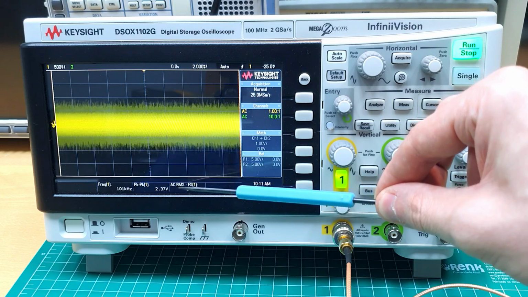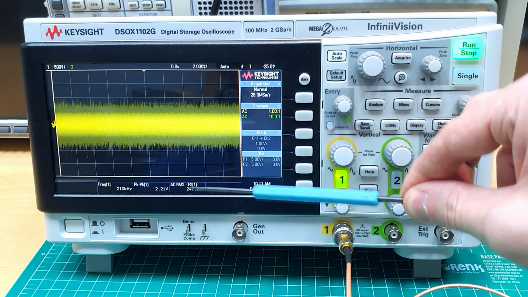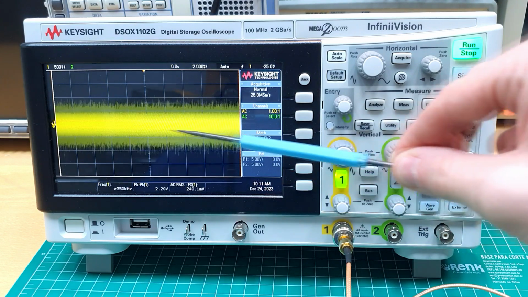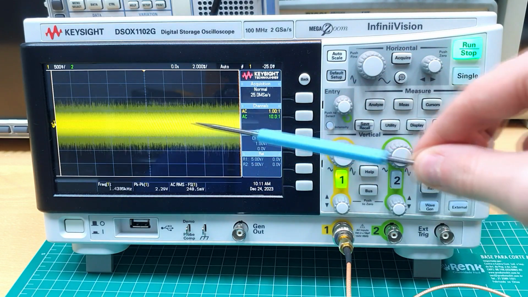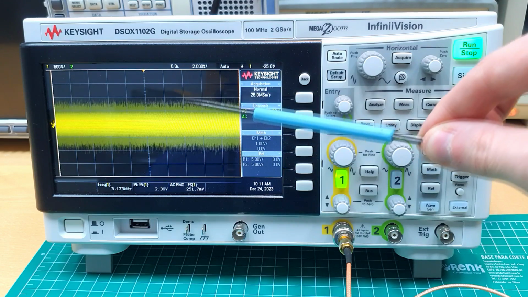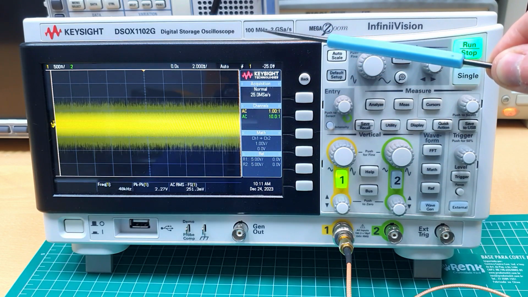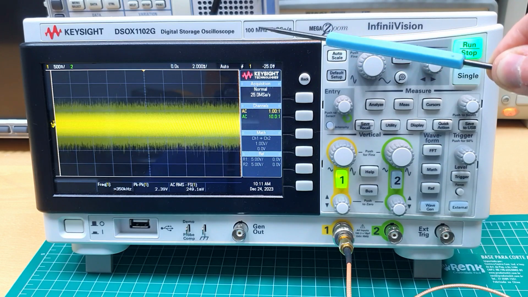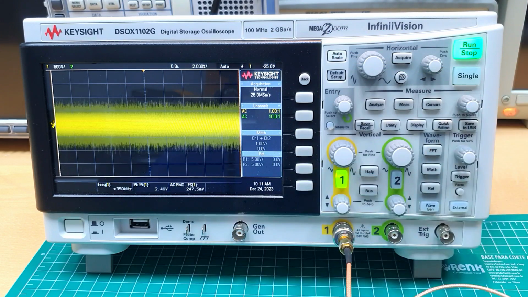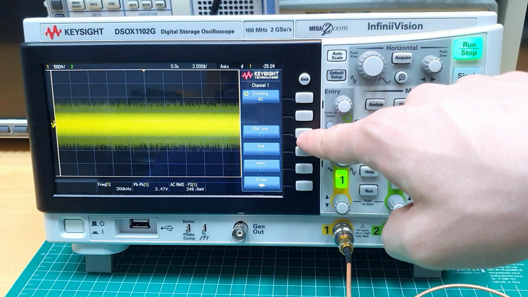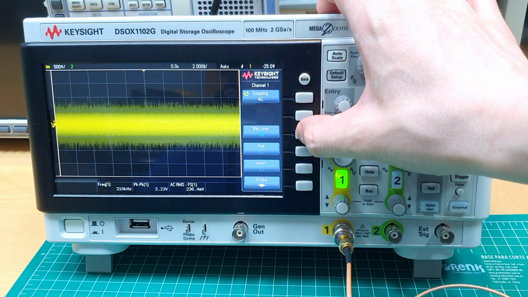What it means to be an RMS measurement is the equivalent voltage of a DC supply that will deliver the same amount of power as this random signal is delivering over the bandwidth of the measurement, 100 megahertz, because this is a 100 megahertz oscilloscope. And we can see that if we limit the bandwidth of the oscilloscope, so let's go here to bandwidth limit. Look what happens.